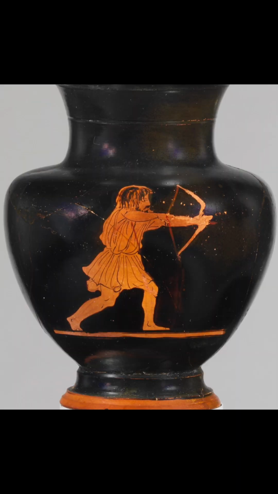So I just wanted to show you a detail of this so you can actually see the painting, because we really couldn't get a nice view of it for you through the glass.